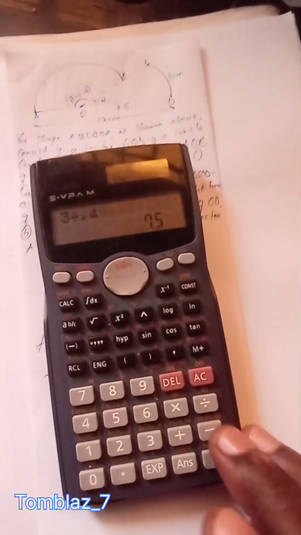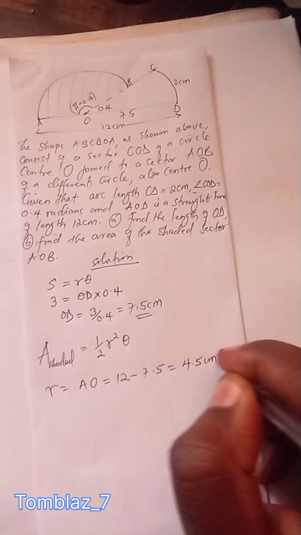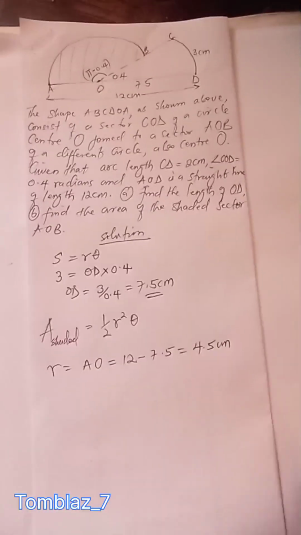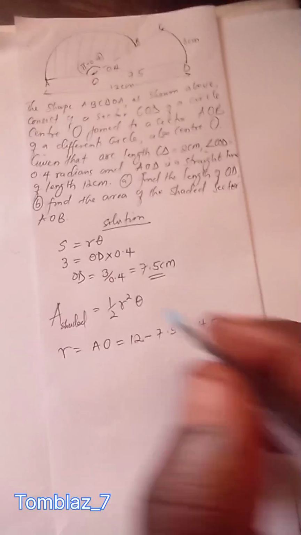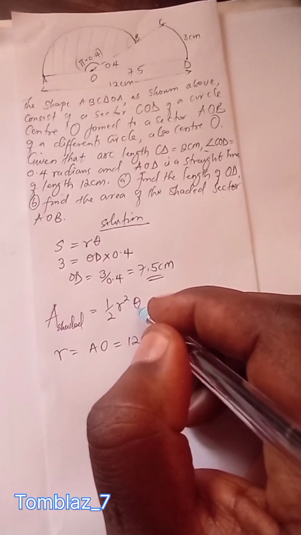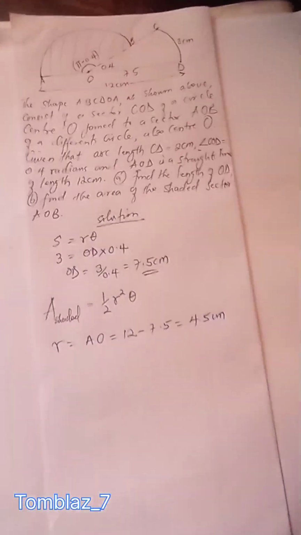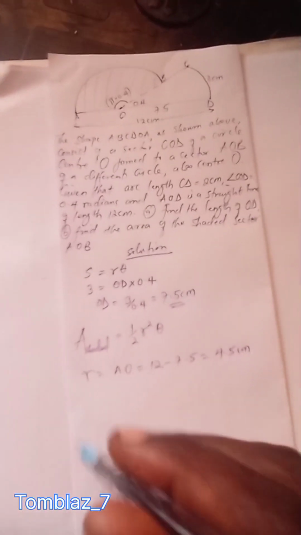So it's going to give us 4.5 centimeters. So we have gotten the radius. What is left now is for us to substitute the value of the radius into this equation. But then our theta for this angle is going to be pi minus 0.4.